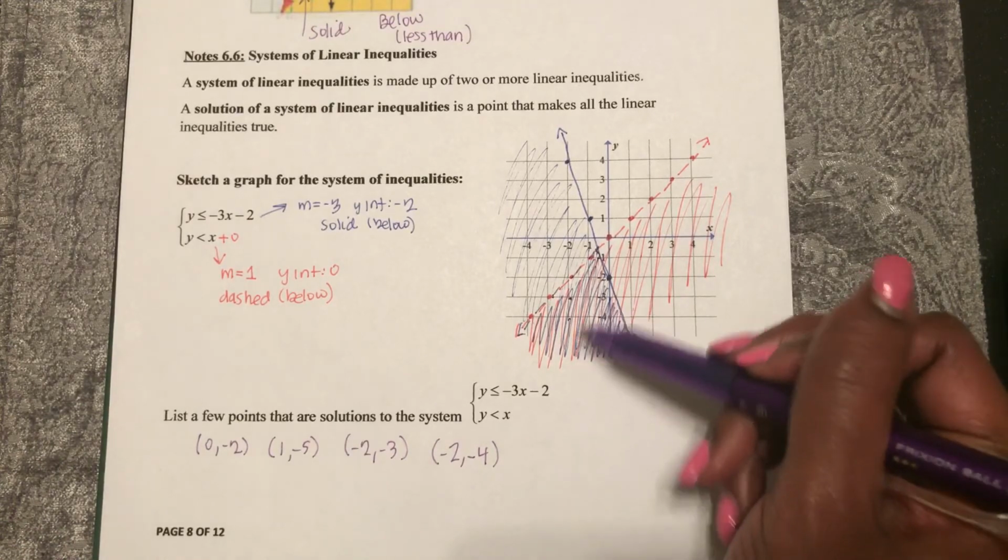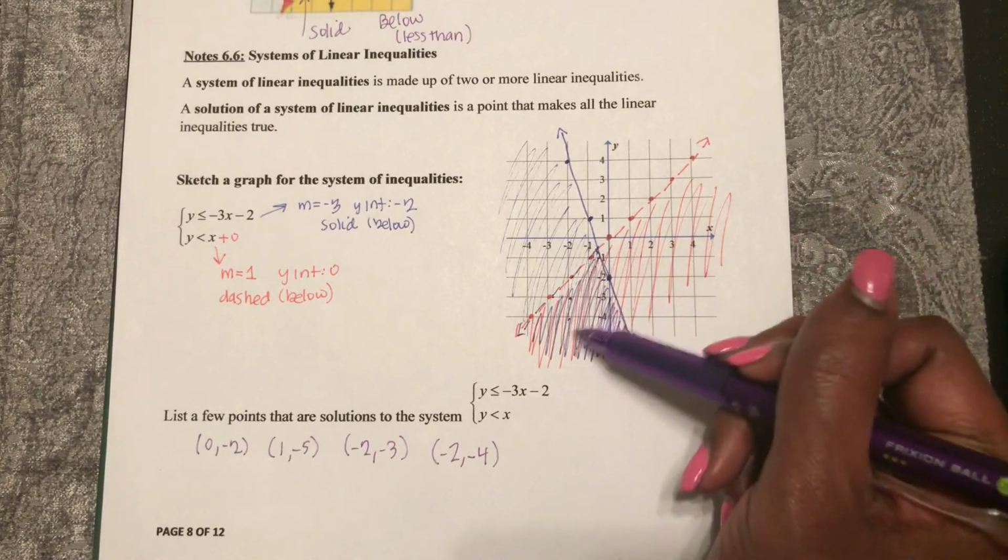So the solution set is everything on the boundary line or shaded in between.